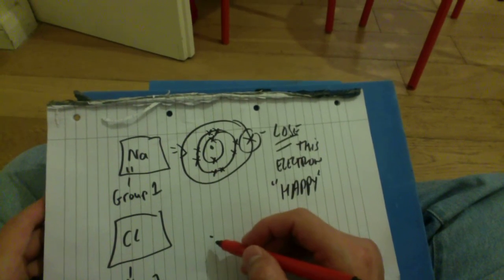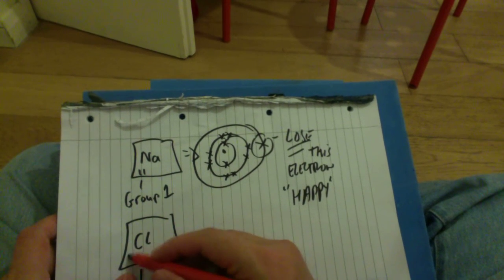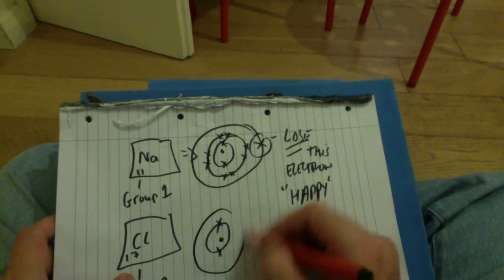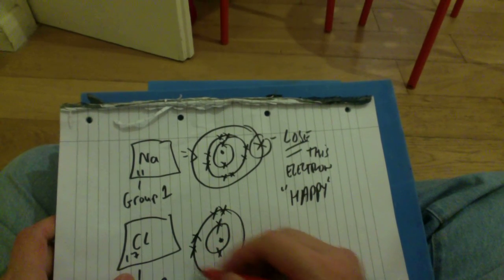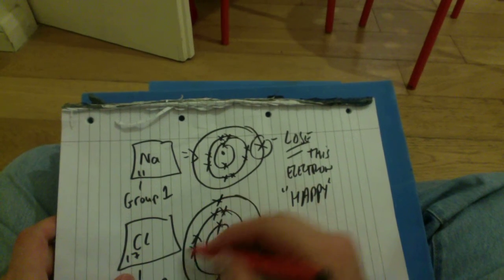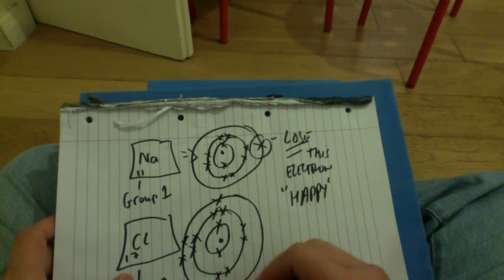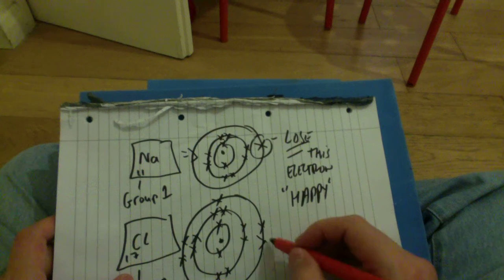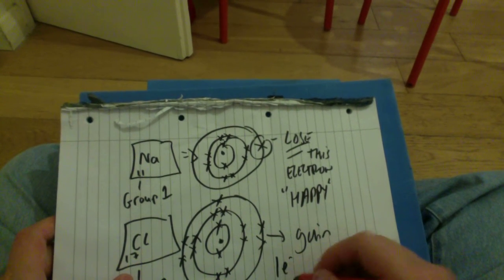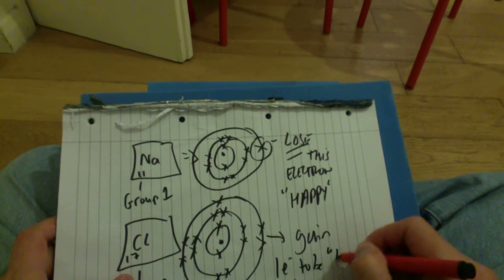It's got 17 electrons. 2, 8, that's 10. So 7 more. And this chlorine is trying to gain 1 electron to be happy.